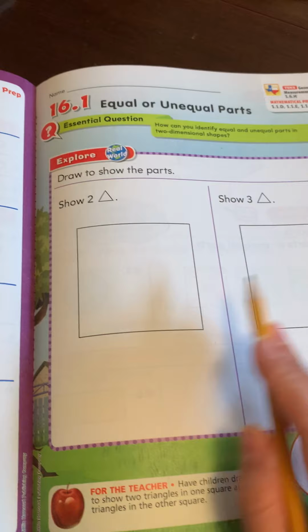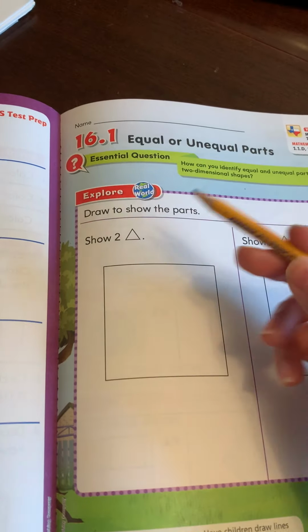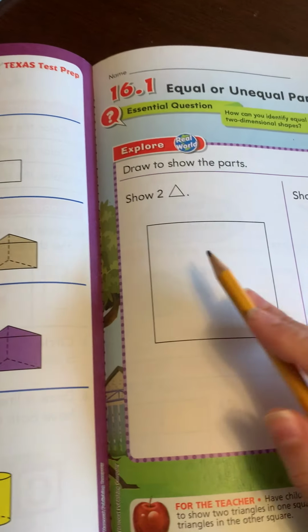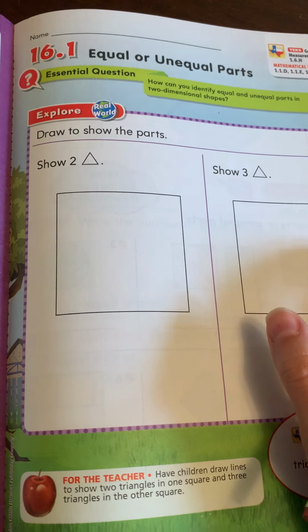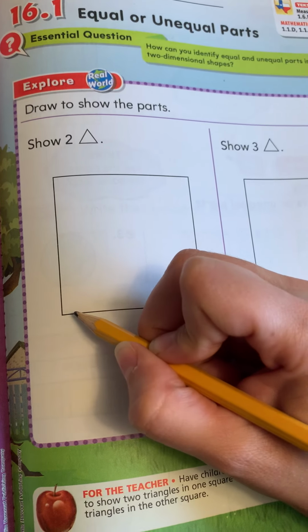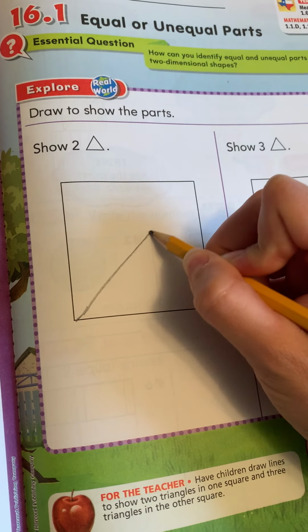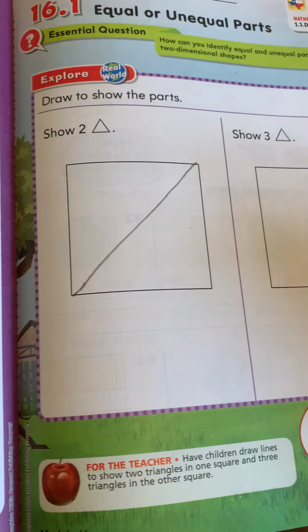So again, we have 2 wholes, 2 whole pieces. I want you to show me 2 triangles. I want you to make 2 triangles out of this. Now, we learned how to do this back when we were talking about shapes, how to make shapes out of one big shape. So the way that we could make 2 triangles would be if I went from corner to corner. I have 2 parts, 2 equal parts.